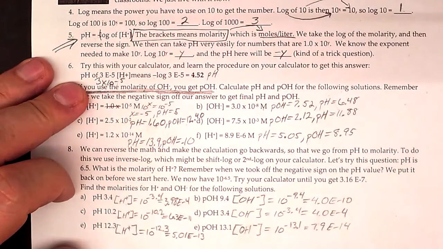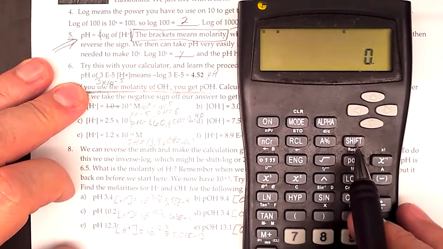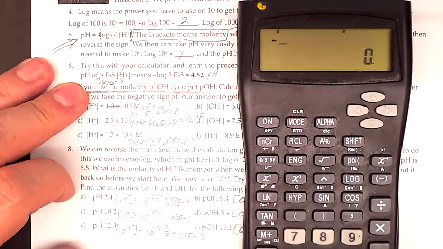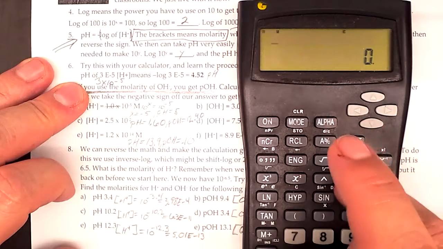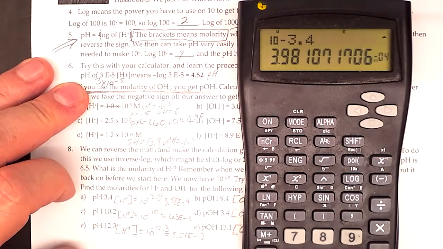Another way we could do this is to use the log function. On my calculator, it's shift, because then it gives me the thing above log. Here we go, 10 to the x. I know it doesn't look like it, but that means 10 to the power of. So then I can put negative 3.4. I don't think it took the function. There we go. 10 to the power of, and I know it doesn't look like a power, an exponent, but it is negative 3.4. And I got the same answer.